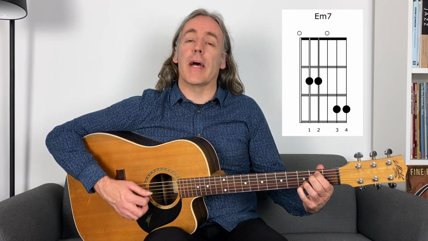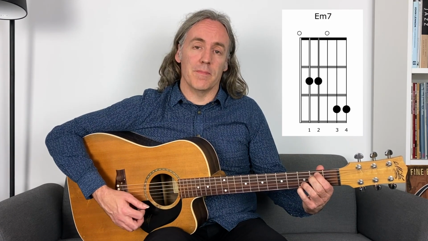Okay, and so what it's going to end up being is a G chord to a G with an F sharp in the bass to the E minor 7, and then back to the G with the F sharp in the bass. Okay, so once more, G with an F sharp, E minor 7, and G with an F sharp in the bass. Okay, so this is the slash chord, right? G slash F sharp. G chord with an F sharp in the bass.